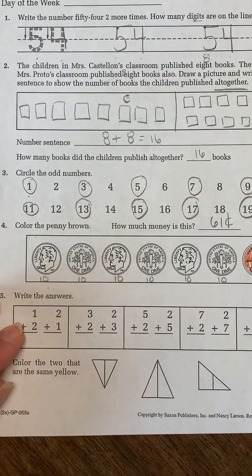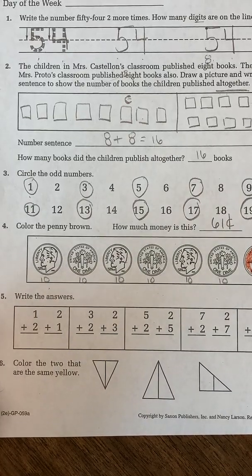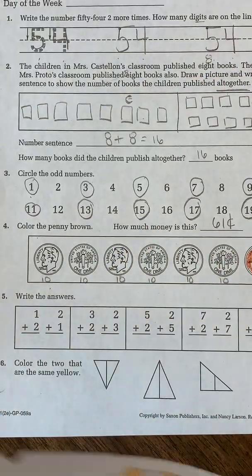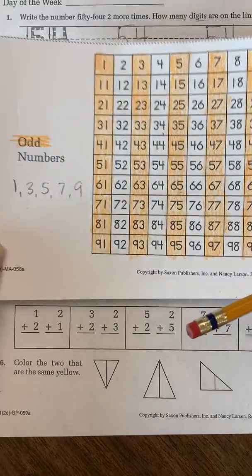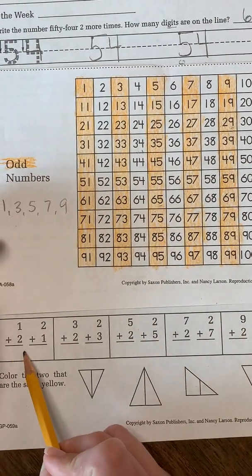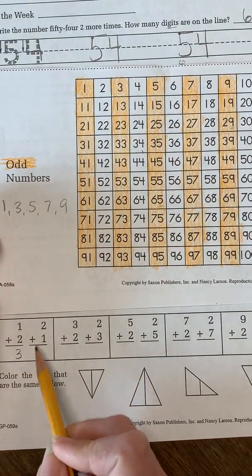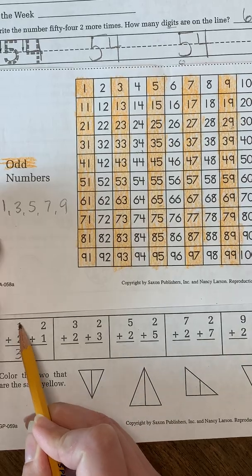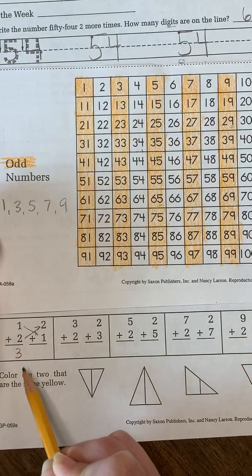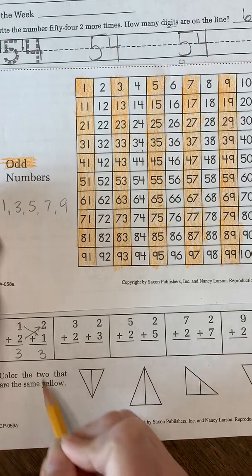Write your answers. 1 plus 2 more. We can use our linking cubes or our hundreds chart. 1 plus 2, 3. Just like with our even numbers, I'm switching my add-ins. If I know 1 plus 2 is 3, that means 2 plus 1 is also 3.